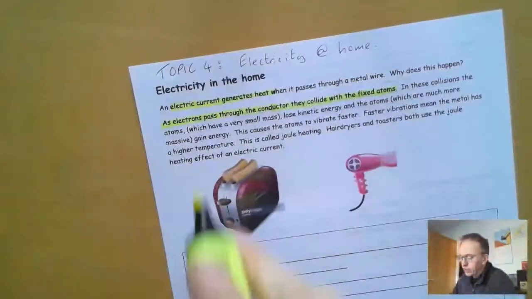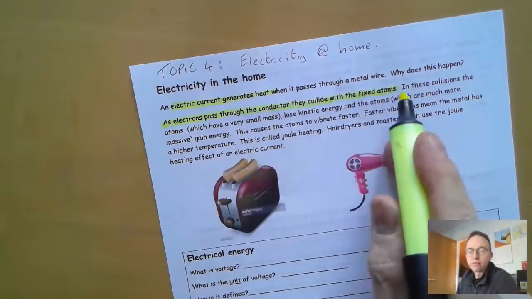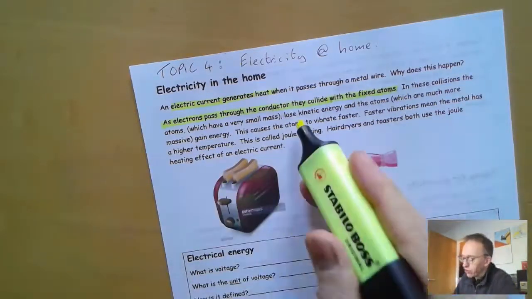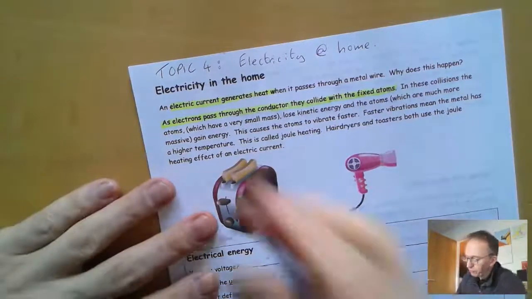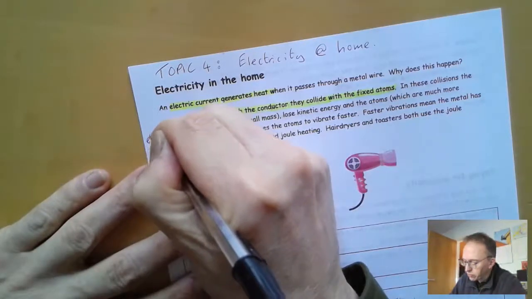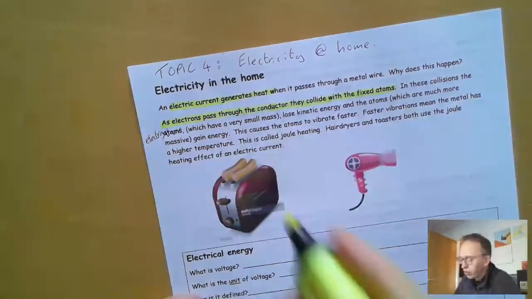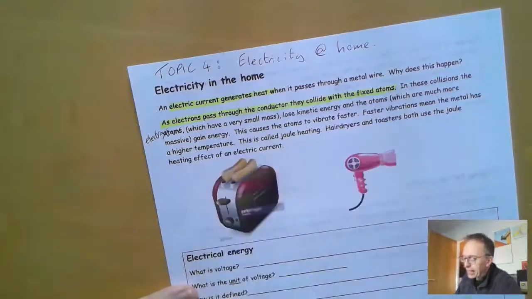Okay. So electrons pass through the conductor, they collide with the fixed atoms. Now, as we saw, in these collisions, the atoms lose kinetic energy. That's actually wrong. That should be electrons. So the electrons lose their kinetic energy, atoms gain kinetic energy.